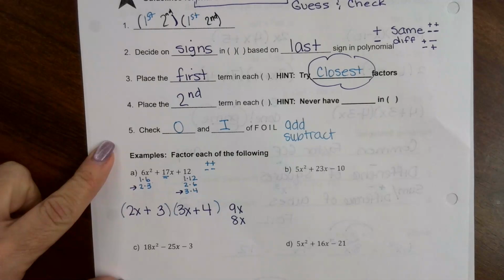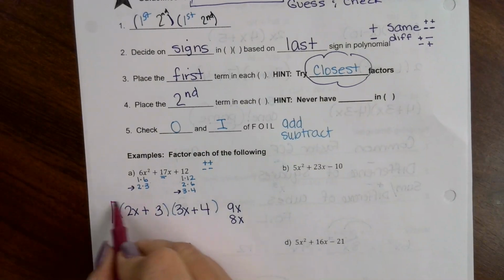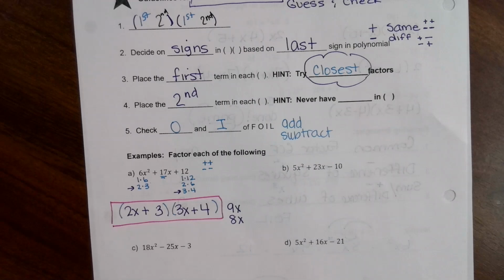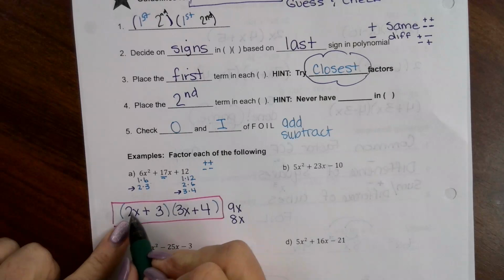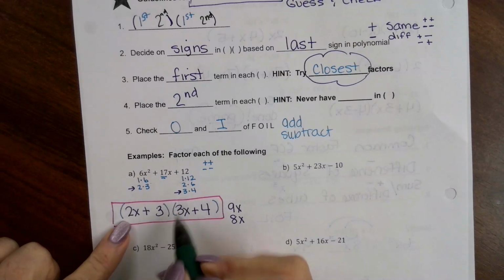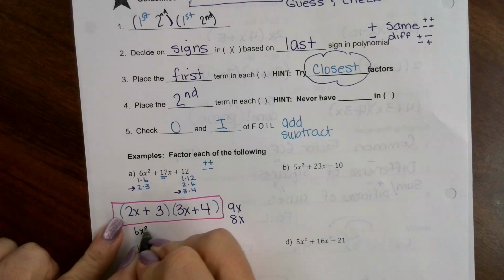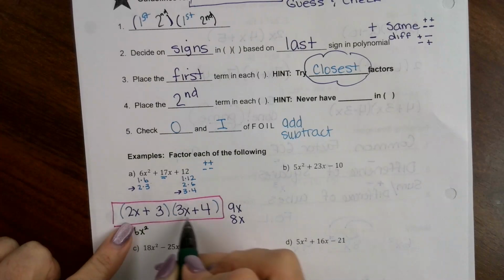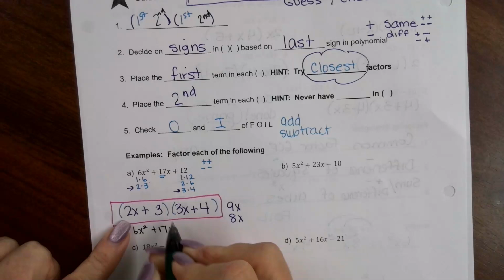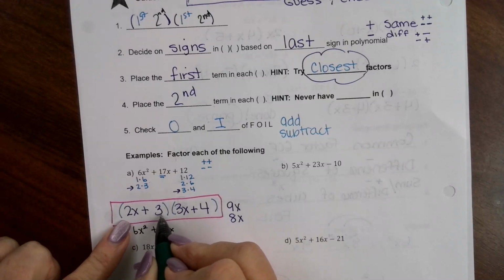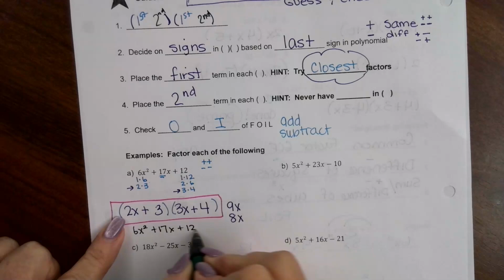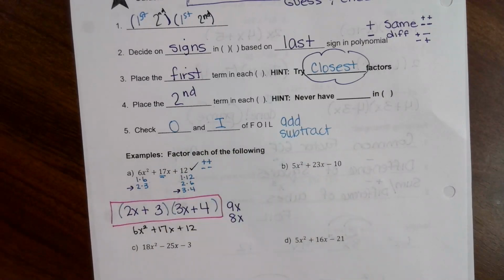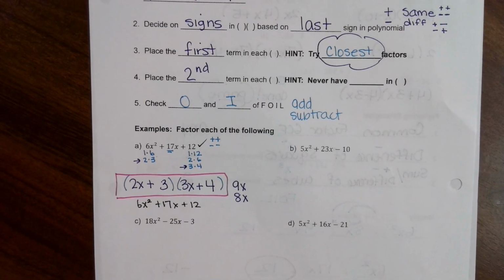And I'm done. This is my factored form. Now, I can always go and check the whole thing. I can always check it by FOILing. So if I look at this, I would have 6x squared. And then we just check the middle 2 terms. I know that's 17x. And then the last one is positive 3 times positive 4 is positive 12. And that's what I had up here. Okay, so you can always go back and check these.